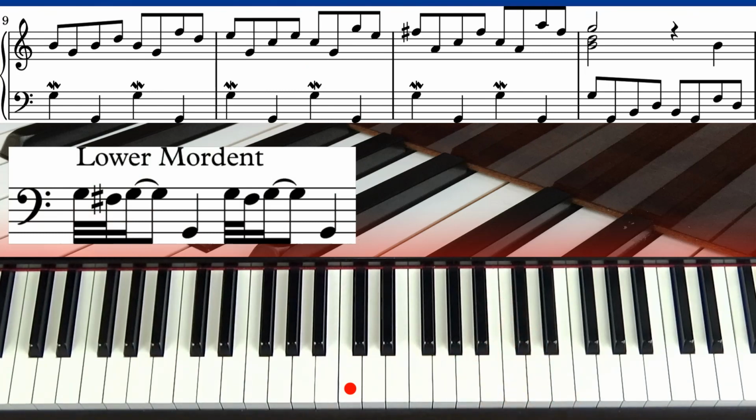So this is bar 9 in my copy. Now, in the left hand, we've got some G octaves. 1, 2, 3, 4. 1, 2, 3, 4. That's nice and easy. Above each note is a little squiggle with a line through it. That is a lower mordent. A mordent is a kind of decoration. They're like trills or grace notes. Little decorations. But a mordent is a specific one.